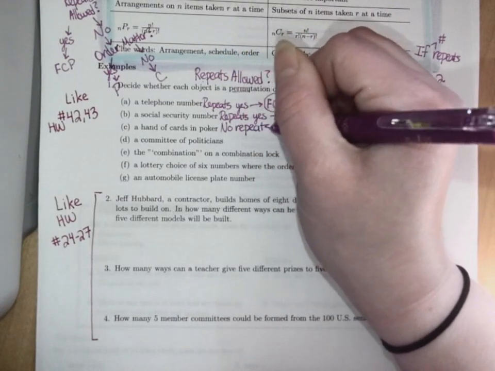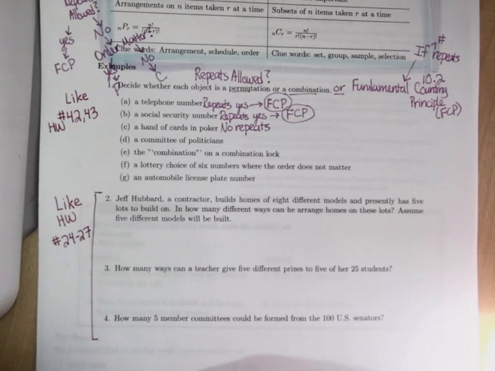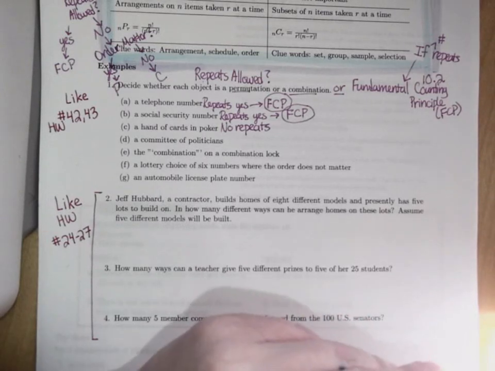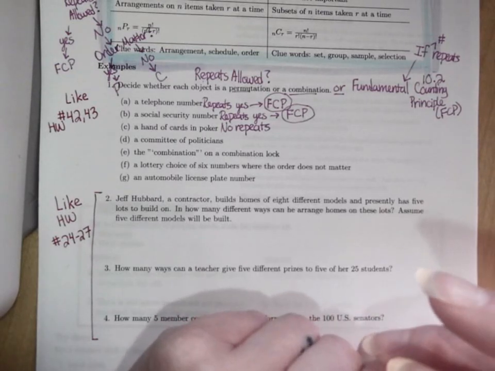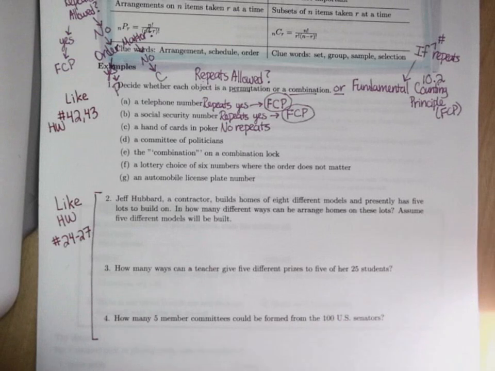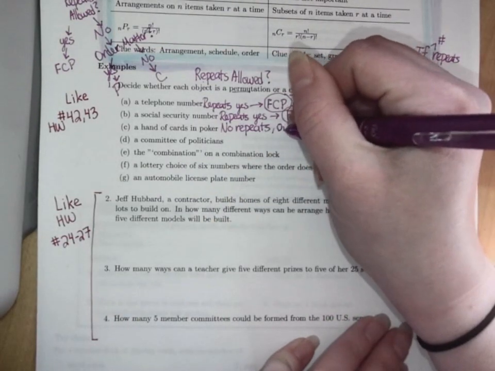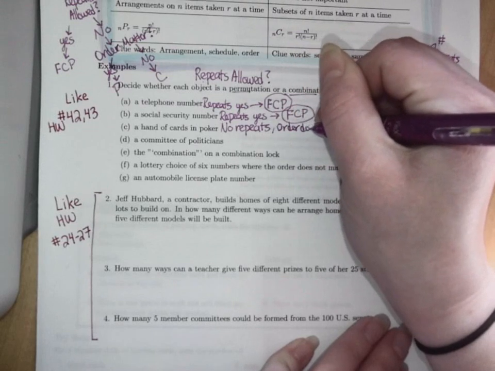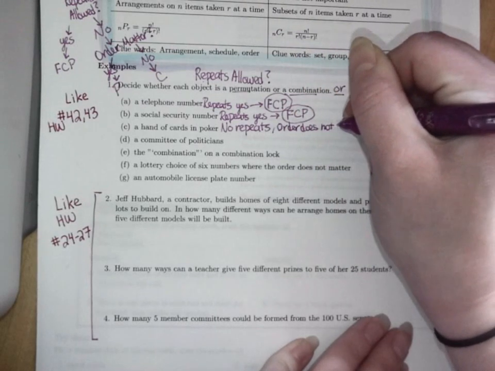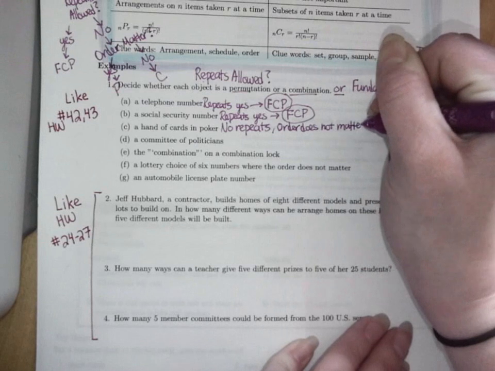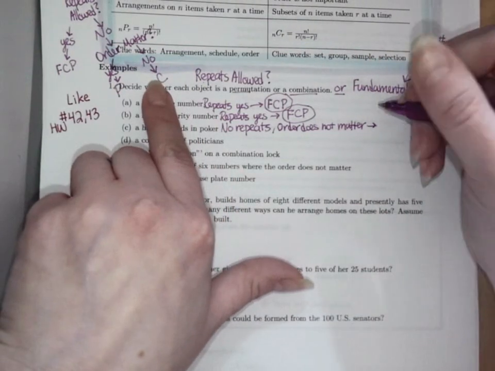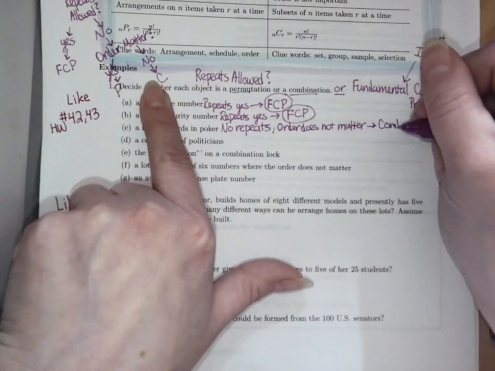And if we think about our hand in poker, it does not matter which cards we get first. If I am given a 2, 3, 4, and 5, it's not going to matter if I get a 5, 4, 2, and 3. It's going to still be that same hand. So, order does not matter. So because of that, I'm going to be using combinations.